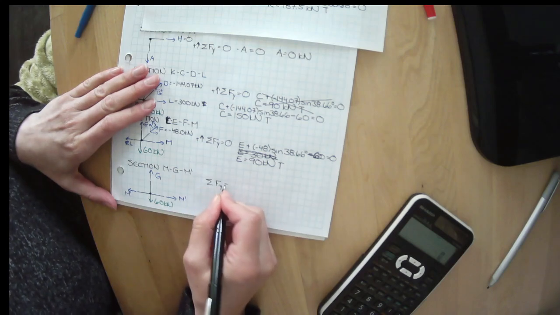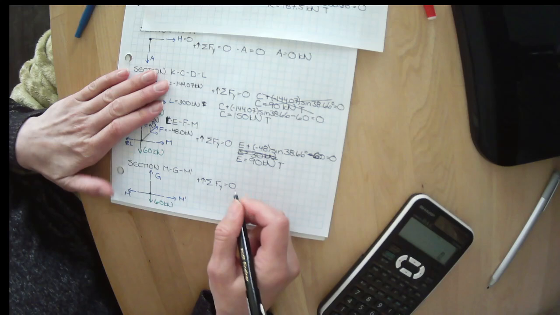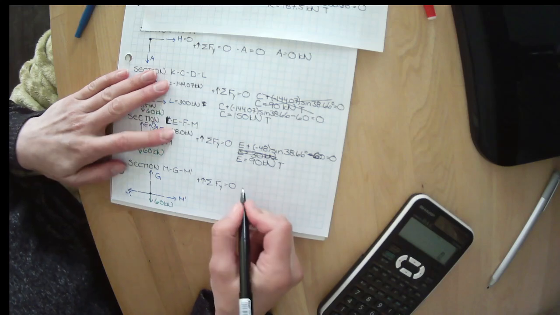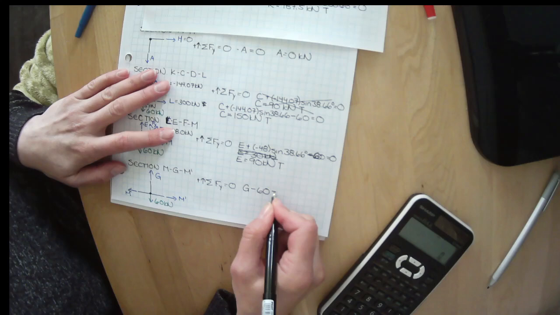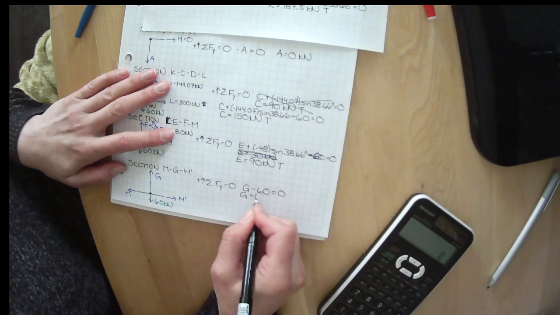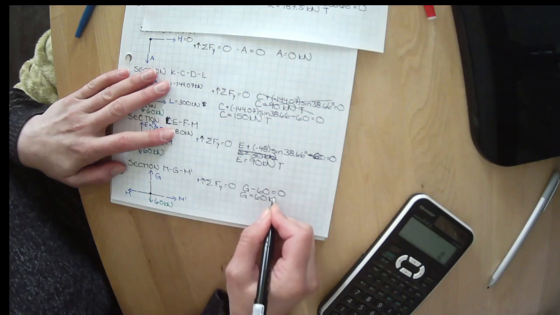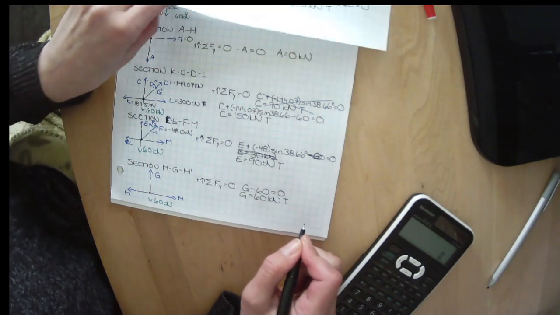Sum of the forces in the y direction equals 0, with an upwards force being positive. G is up, minus 60 kilonewtons equals 0. G equals 60 kilonewtons in tension.